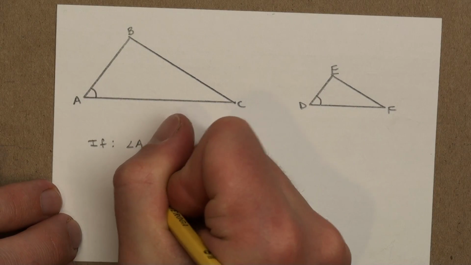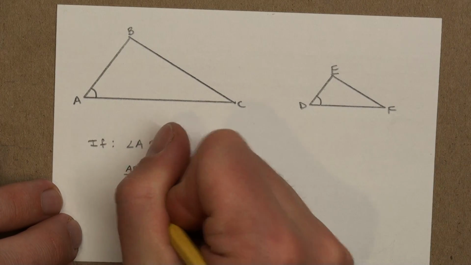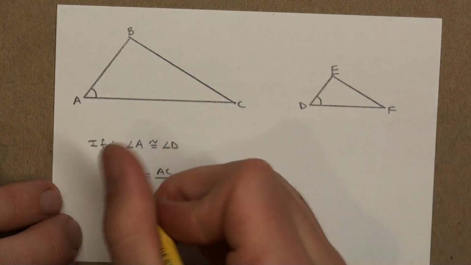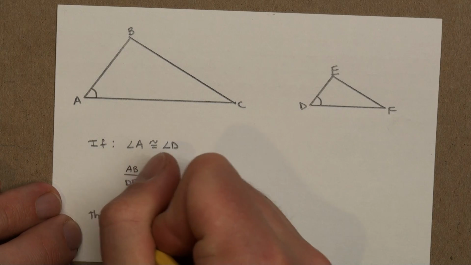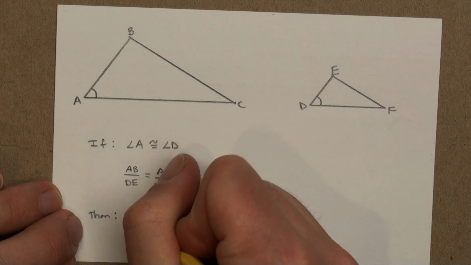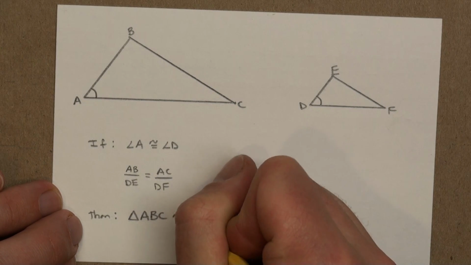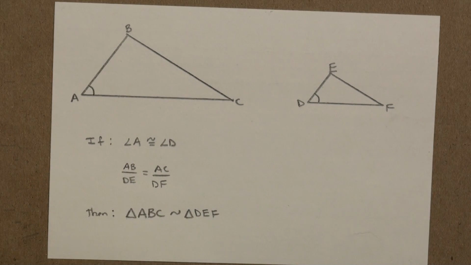So if AB over DE equals AC over DF, then triangle ABC is similar to triangle DEF. Okay? So that's that for similarity.